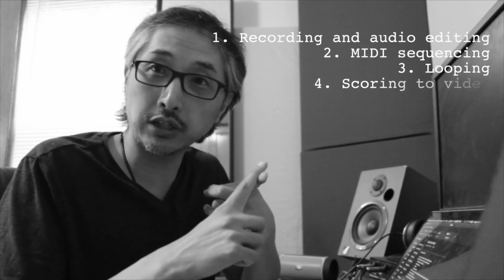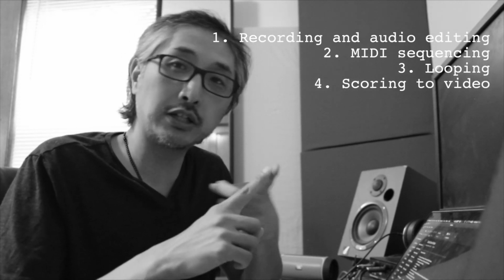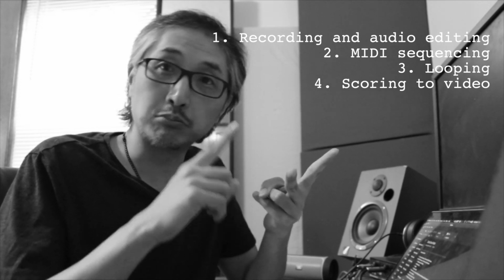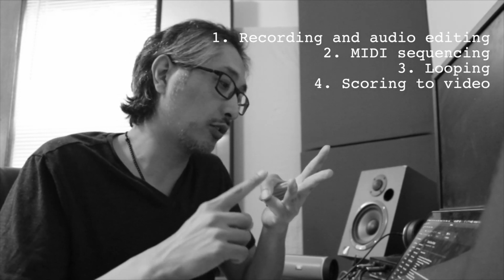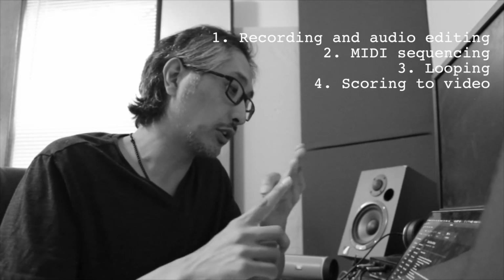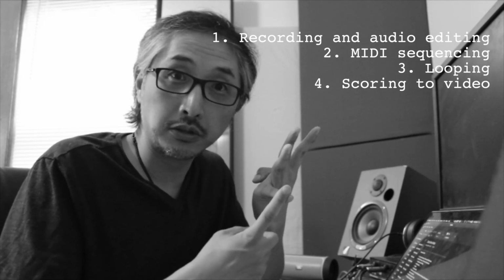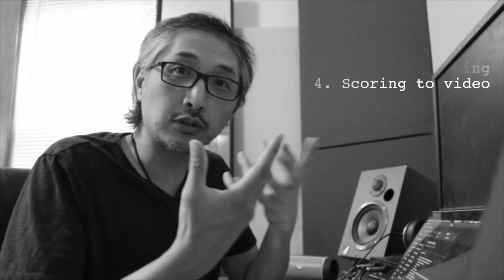So for example, here are some of the major areas of audio production. First of all, it's recording and audio editing, which I might lump into one area. Another one is MIDI sequencing. The third one is looping. Another one to consider is scoring to video. I don't know if you plan to do that, but if you're wanting to make music for some kind of other video or footage, that's certainly a concern.